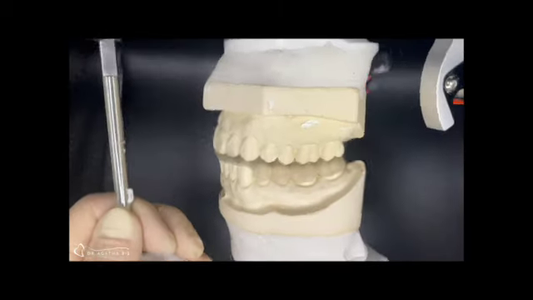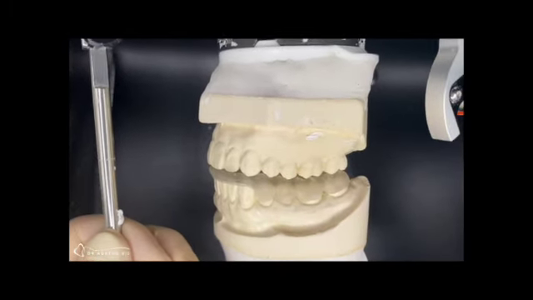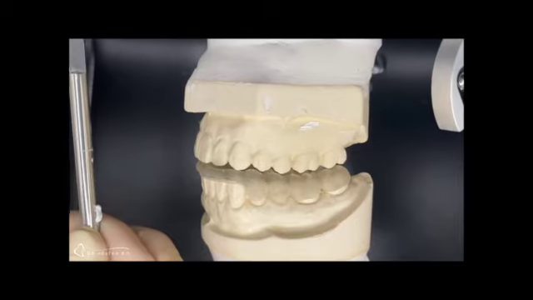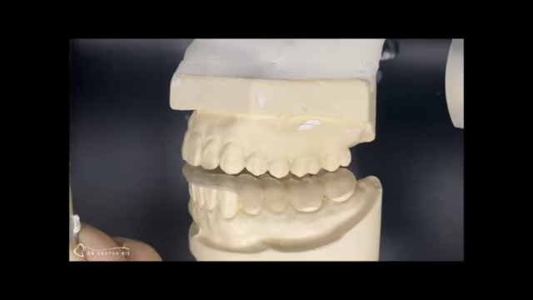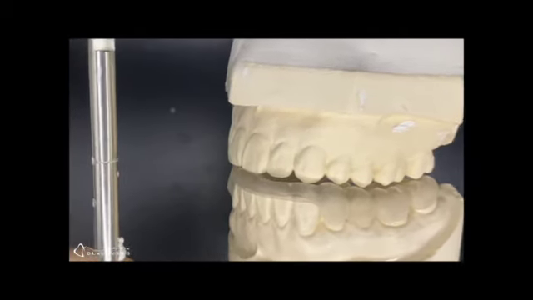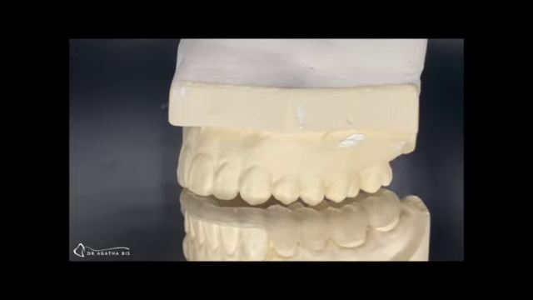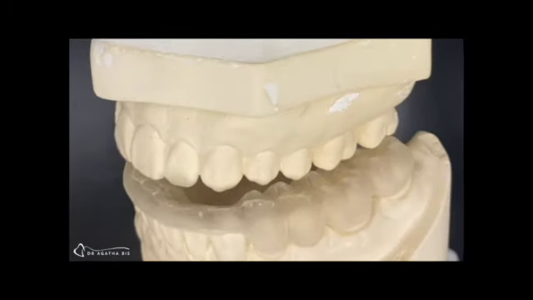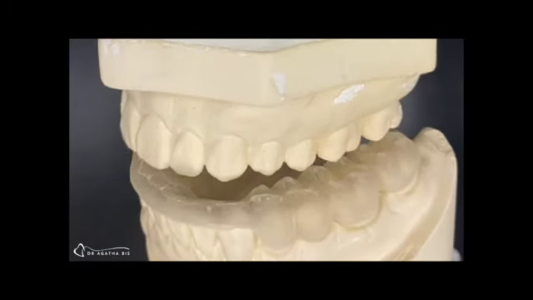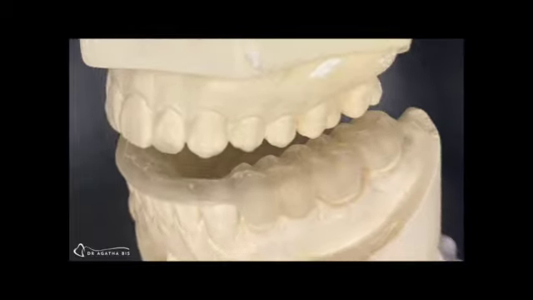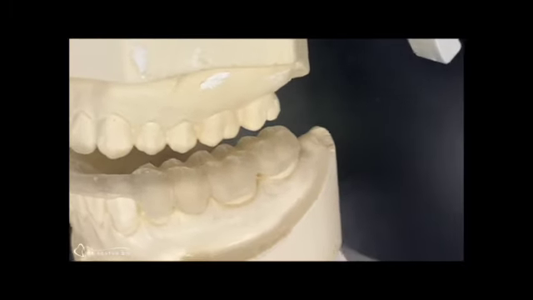We want canine guidance, disclusion of all the posterior teeth, switching over to the central incisor. So I don't know if you can see it here, but literally the central picks up the contact when the canine gives up. And you can see the clearance of all the other cusps, tooth shape in the back.